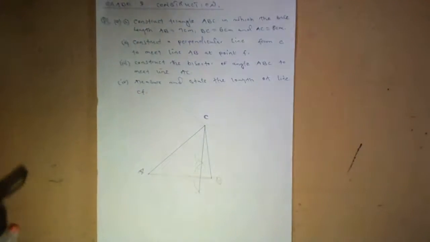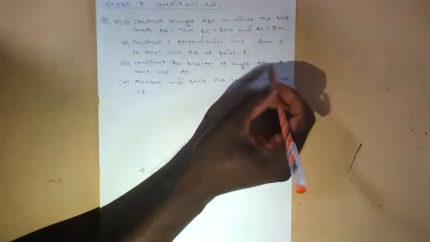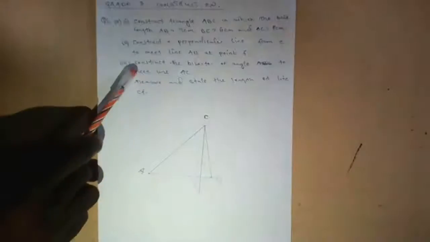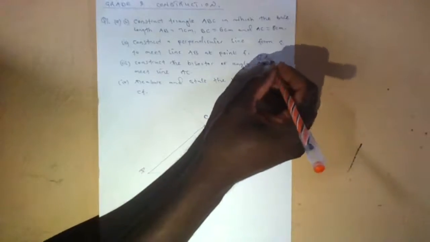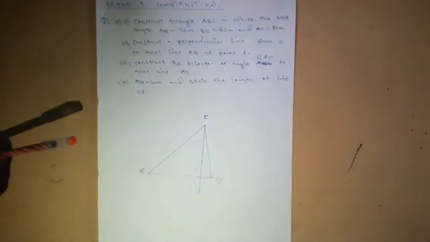The other question says, construct the bisector of angle BAC to midline AC.